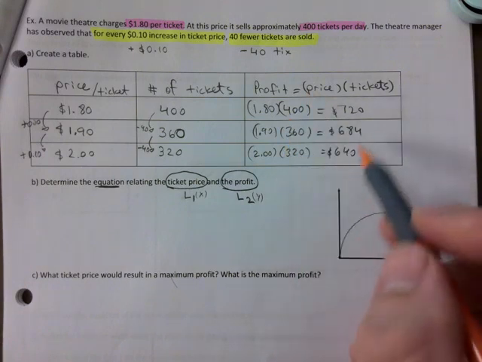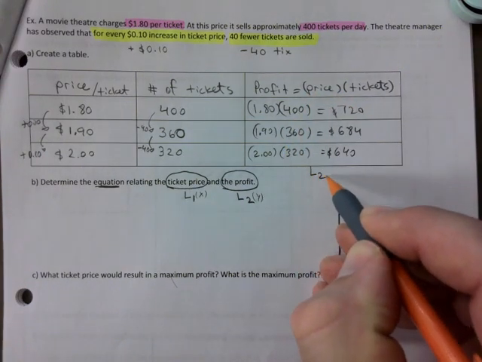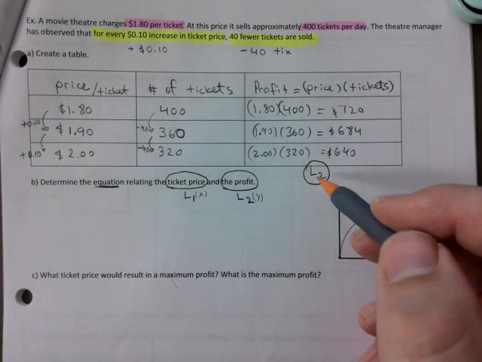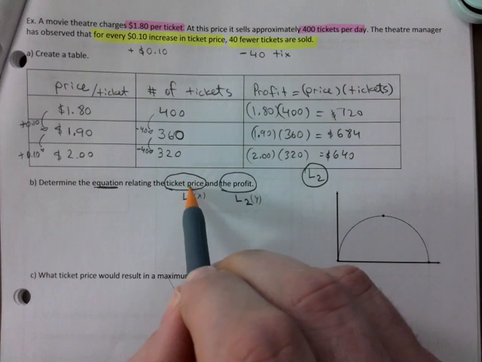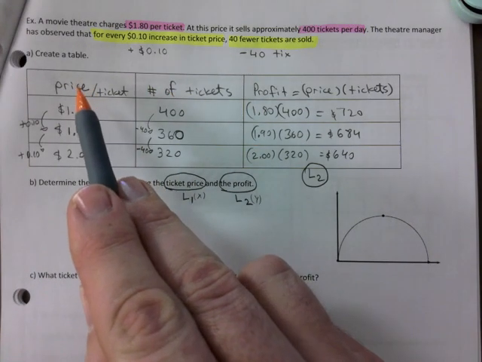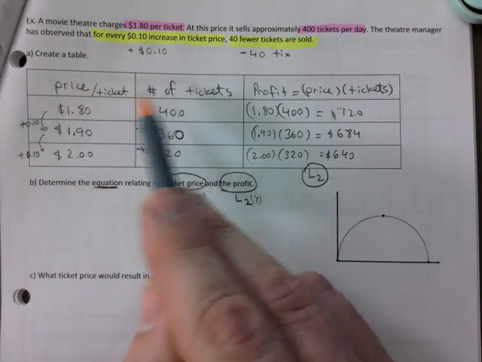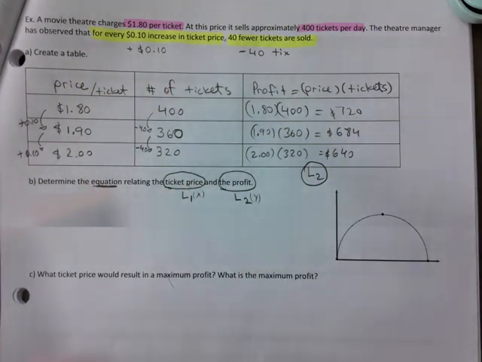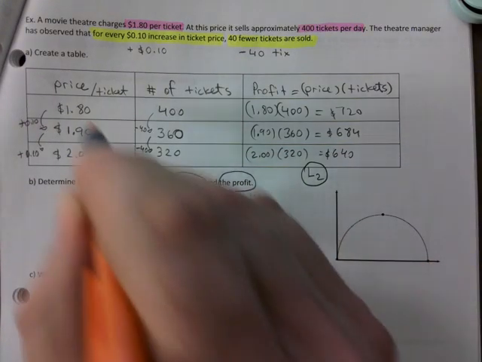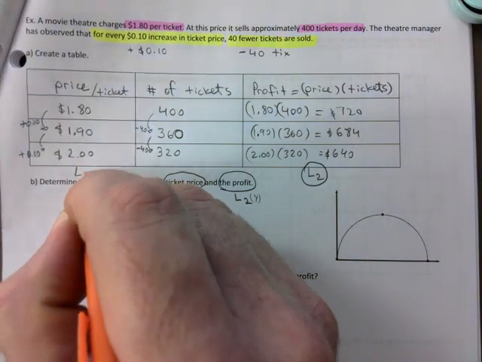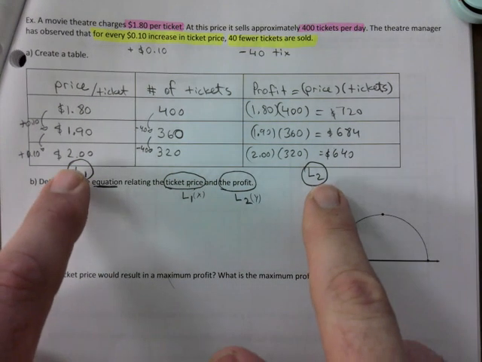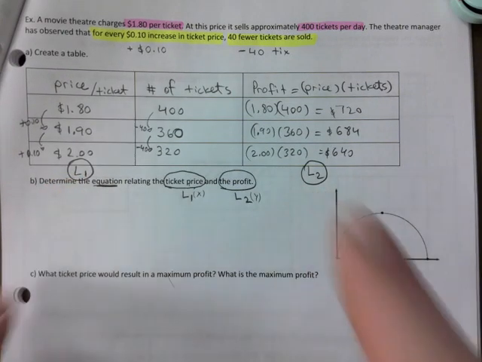So we go over here to our table. We'll make sure that we say, hey, this column is going to go into L1, and the profit column into L2. Just pay close attention to this. This isn't fixed. Like you could have had number of tickets first and then the price per ticket next. It doesn't matter. You just have to make sure. In this case, ticket price is the first column for me. So I'm going to put a big L1 there, indicating that I'm using these 2 columns to come up with my quadratic equation.